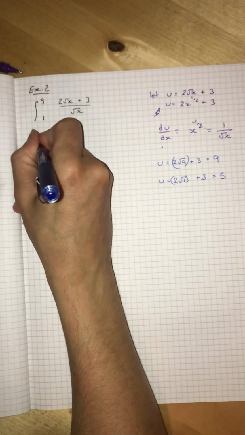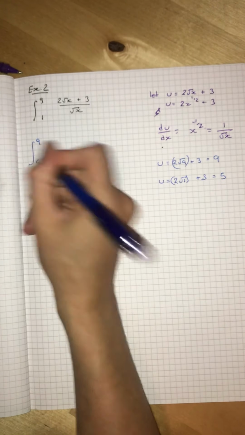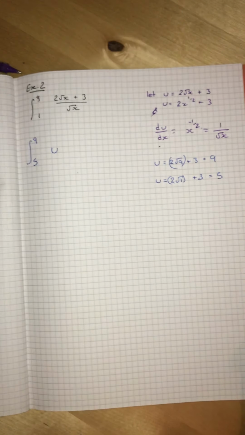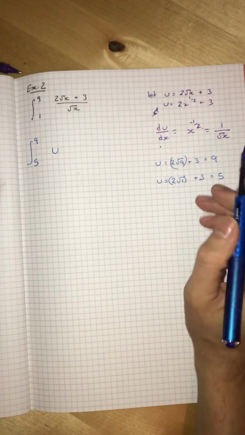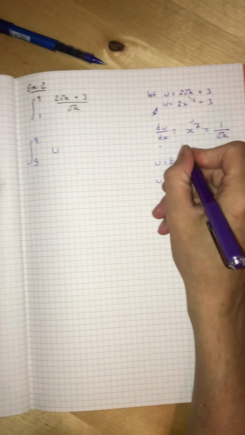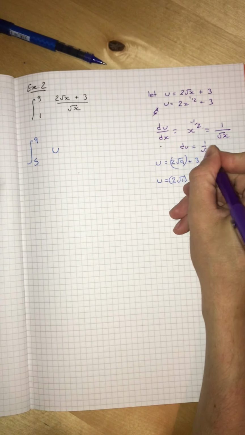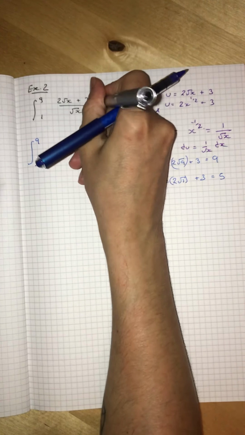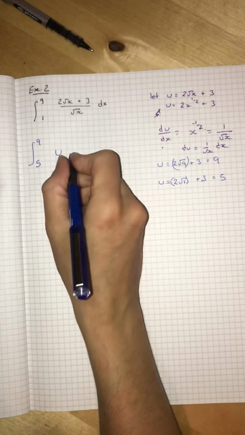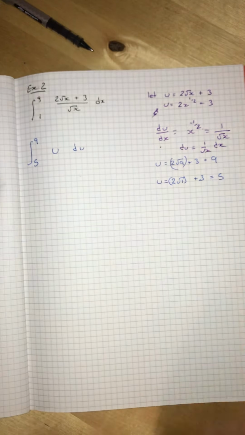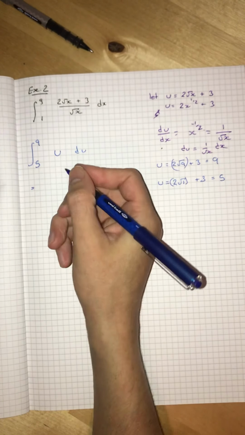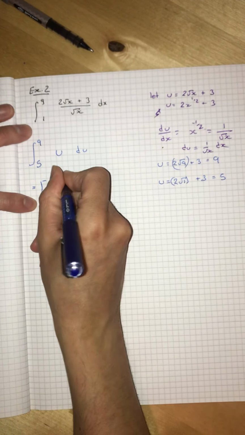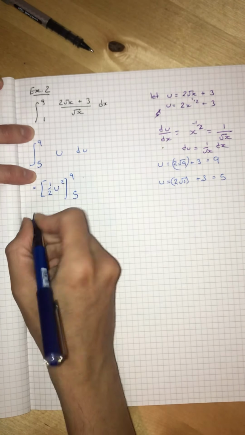9 stays the same, 1 becomes 5. The 2 root x plus 3 becomes u, and the du is 1 over root x dx. So it actually just becomes u du. Integrate it. We've got a half u squared between 9 and 5.